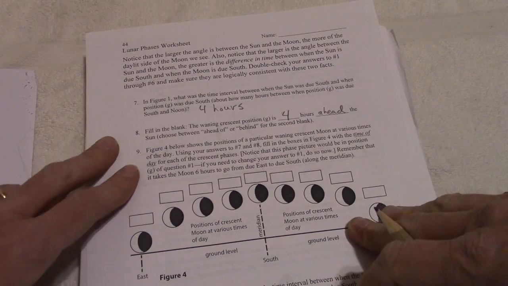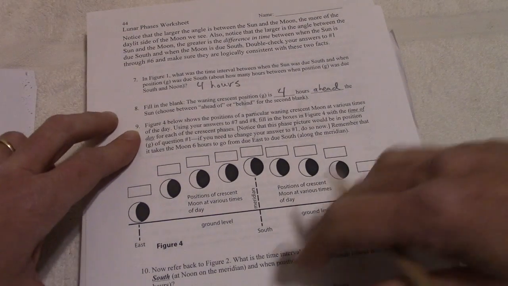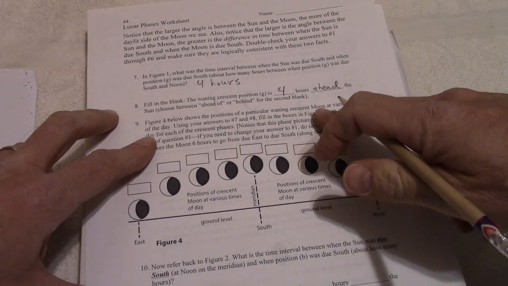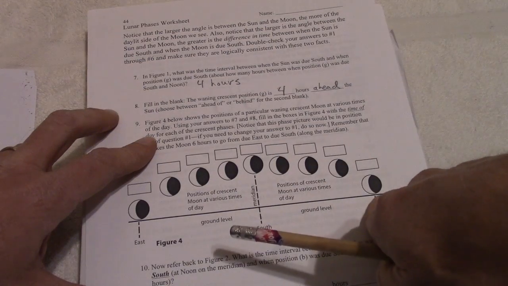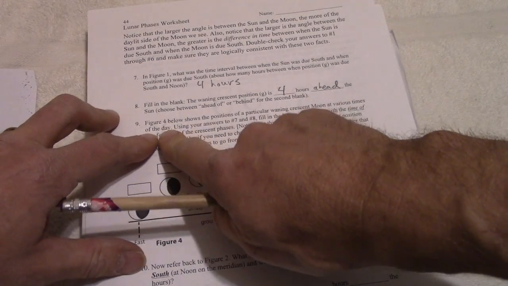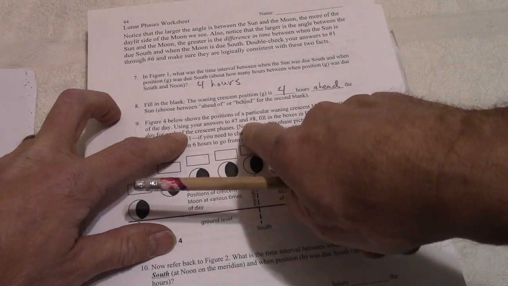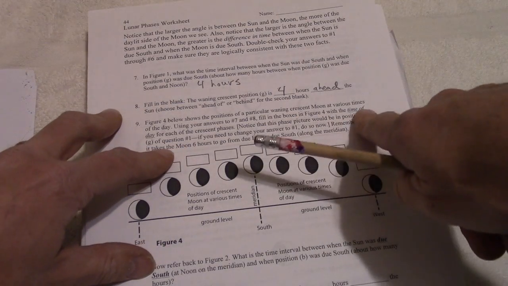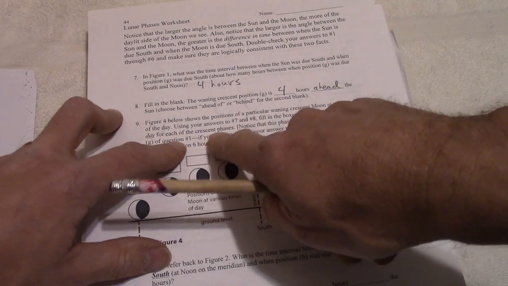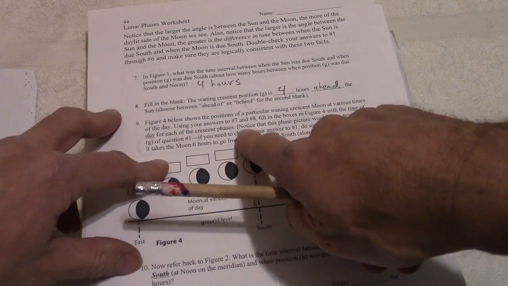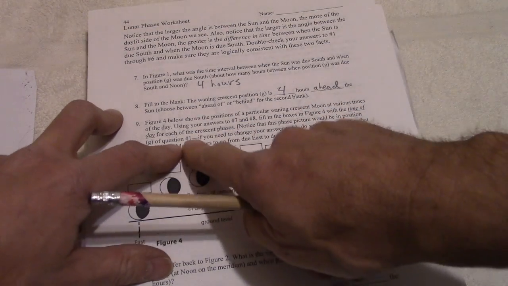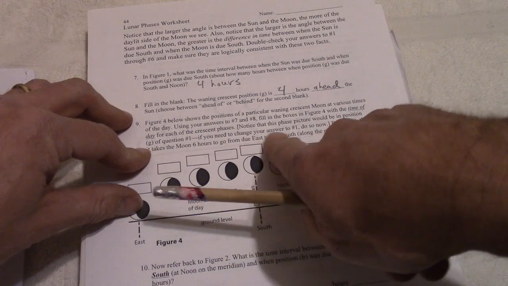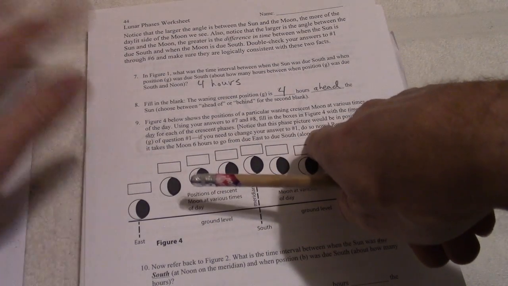And so now for question number 9, figure 4 below shows the positions of a particular waning crescent moon, that's all of these ones here, at various times of the day. Now, using your answers to 7 and 8, which we had here as 4 hours ahead, fill in the boxes in figure 4 with the time of day for each of the crescent phases. And notice that this phase picture would be in position G of question number 1. If you need to change your answer to number 1, you would do so now. We've already taken care of that.